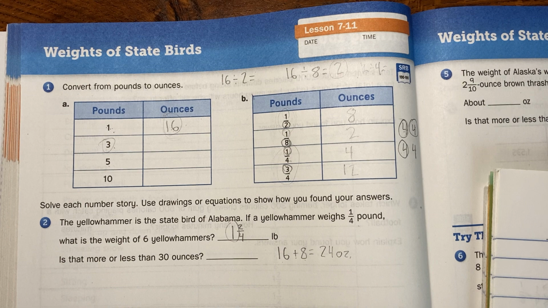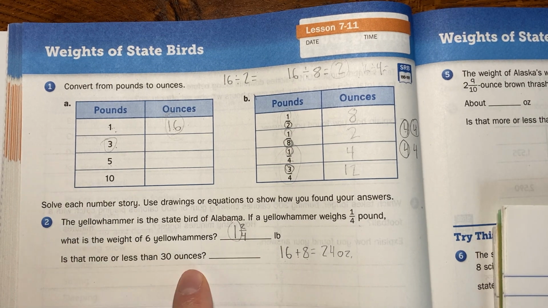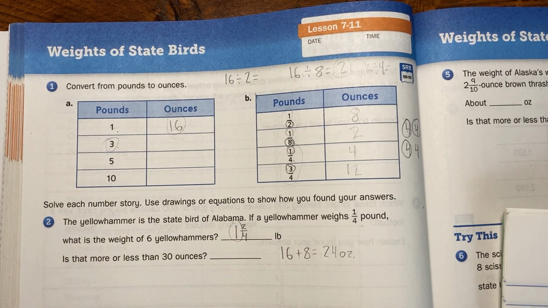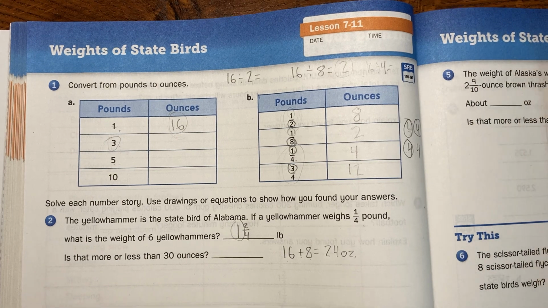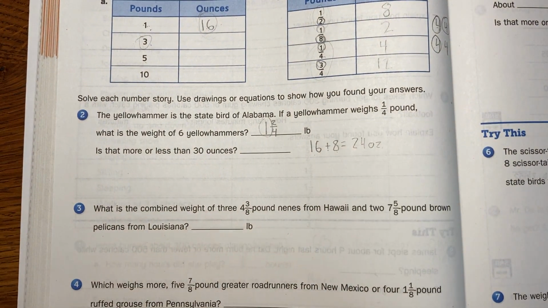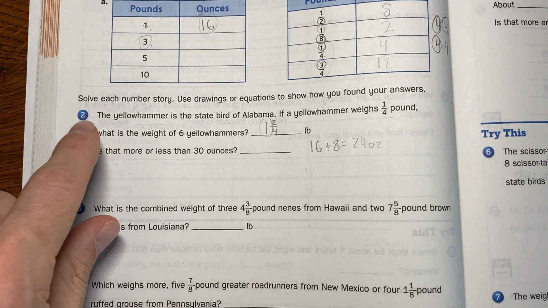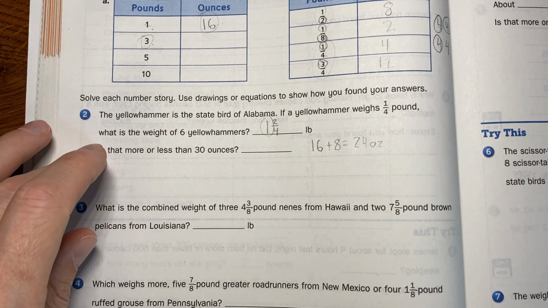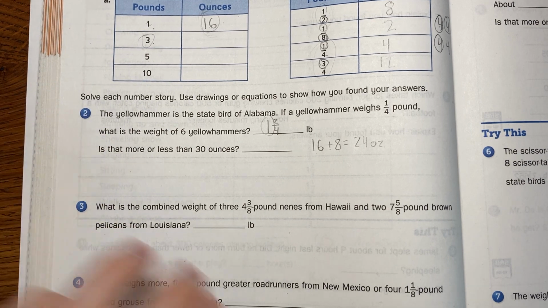Okay, so that's a wrap on number 1 once you answer this part here. Number 2 is going to be a little bit different, a little more involved. I said this is number 1, but this is actually already number 2. This is number 3.